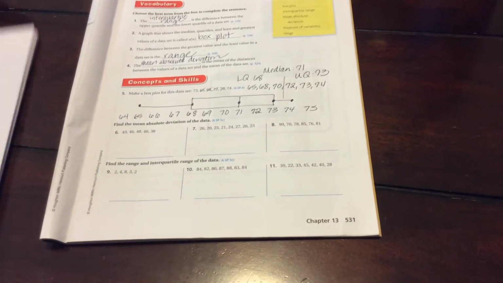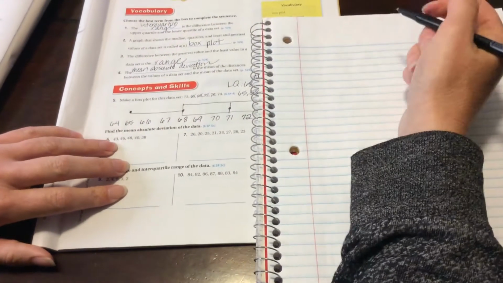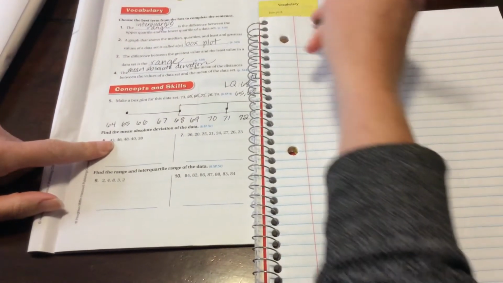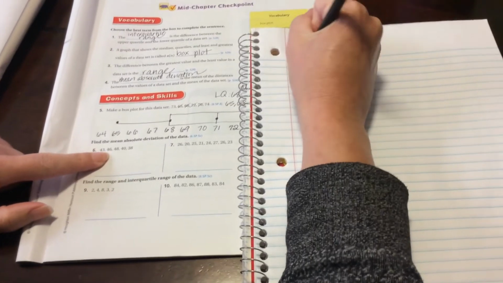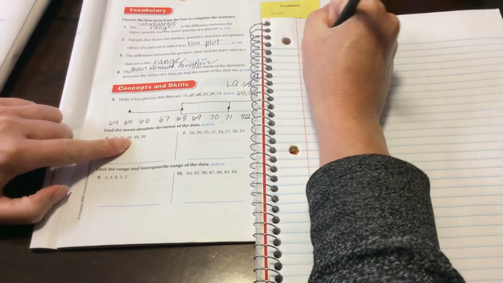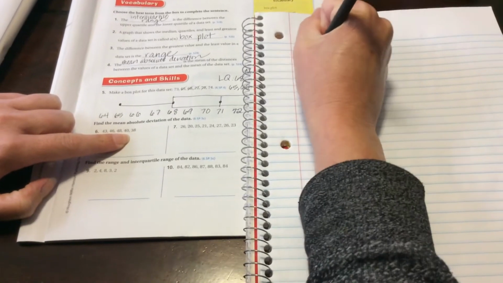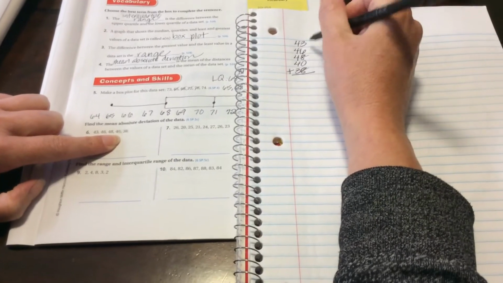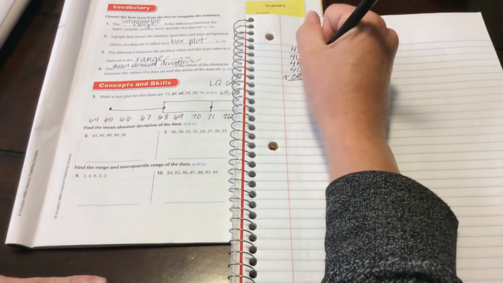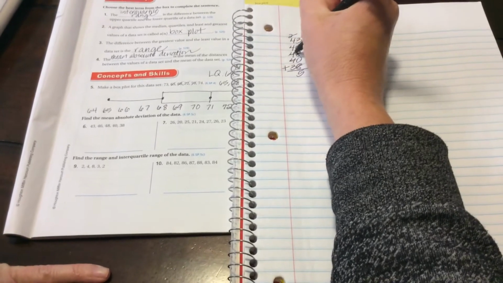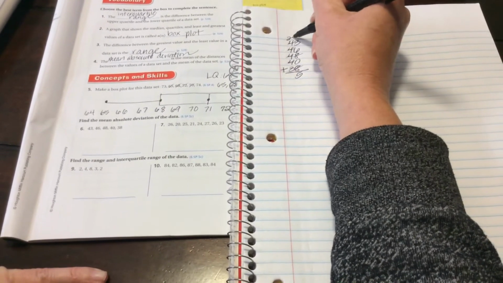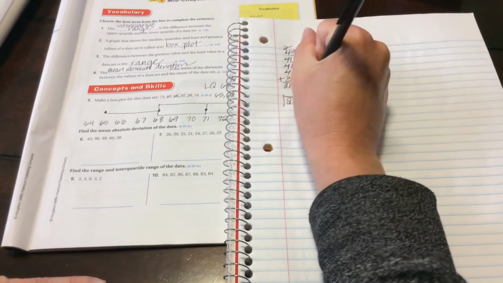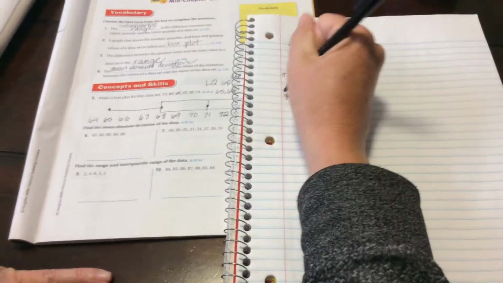For this one, you're going to have to find the mean first. There's no need to put the data in order. I'm just going to add my values together. So I have 43, 46, 48, 40, 38, and adding them up, 215 divided by 5.